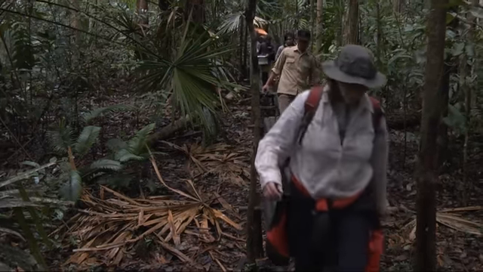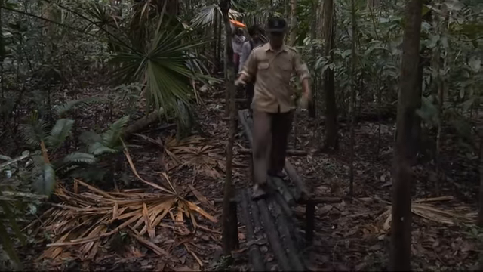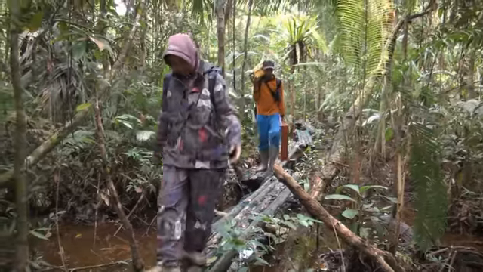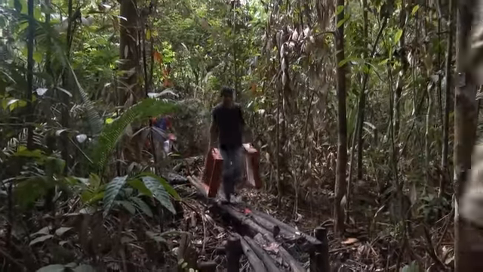We're in Berbak National Park at the moment. We're just in the swamp forest. We've walked along the boardwalk into the forest.